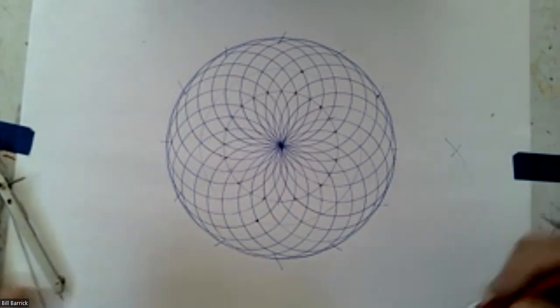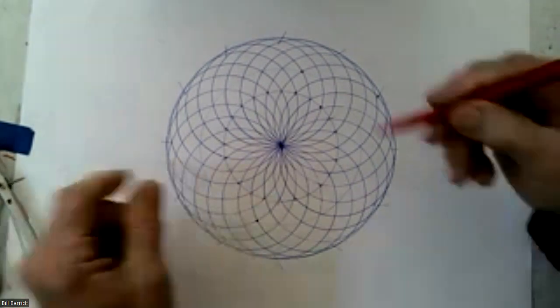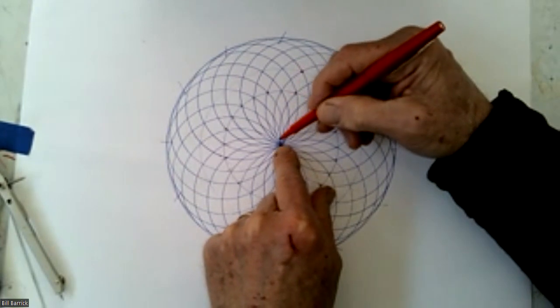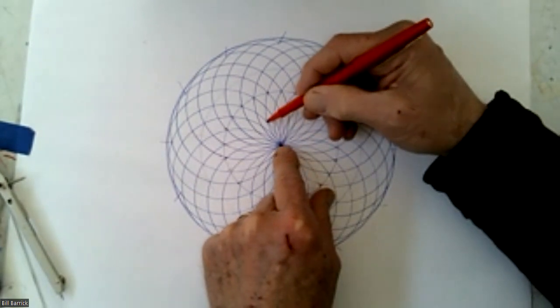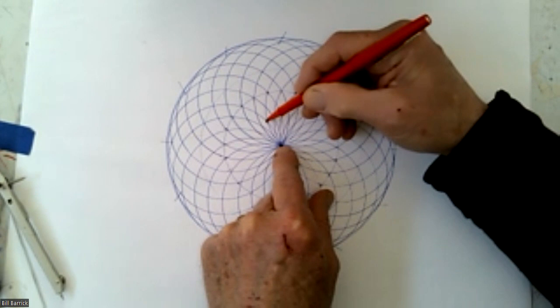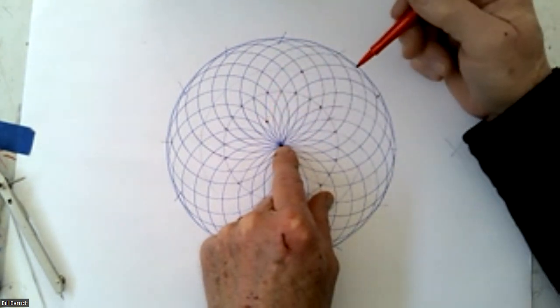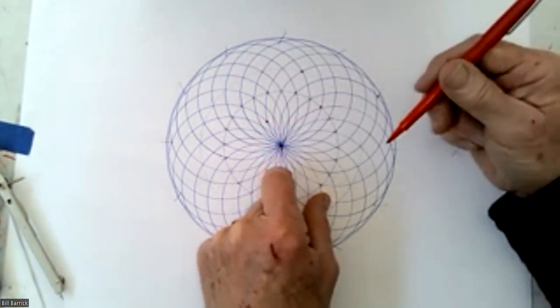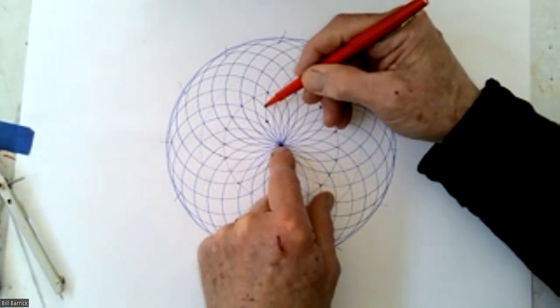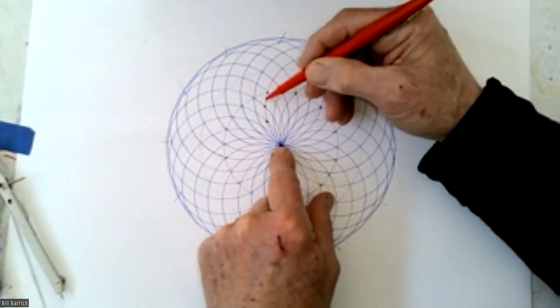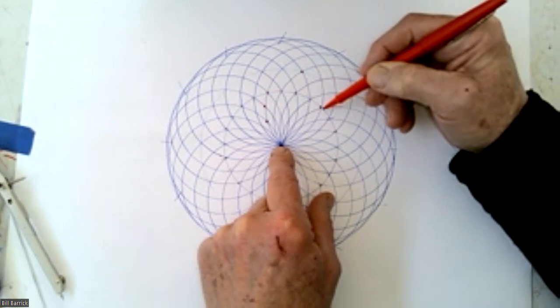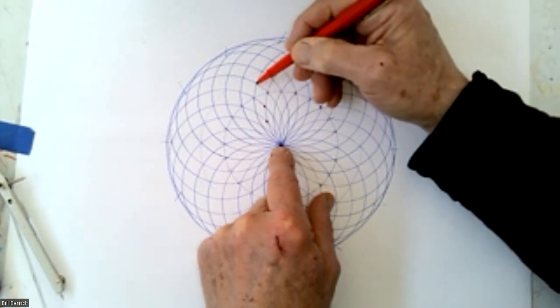Now I'm going to identify some more points. If you start at the center and go out, you can see there's an intersection here. I'm making these extra large so that you can see them. There's another intersection here. Just work your way out. You've already got this circle, so you don't have to worry about that one. The next intersection is here.